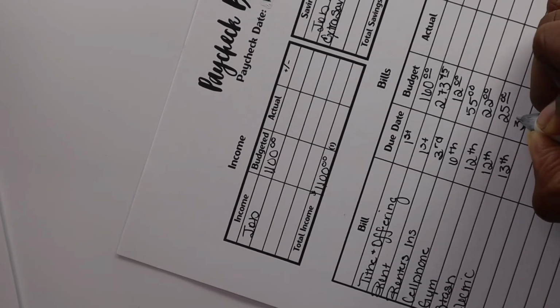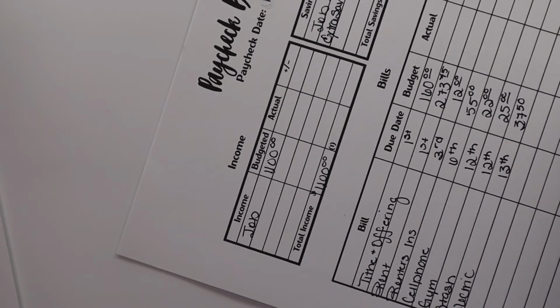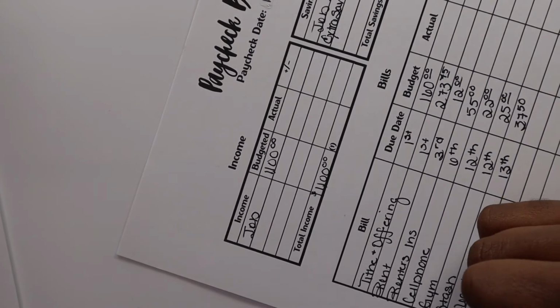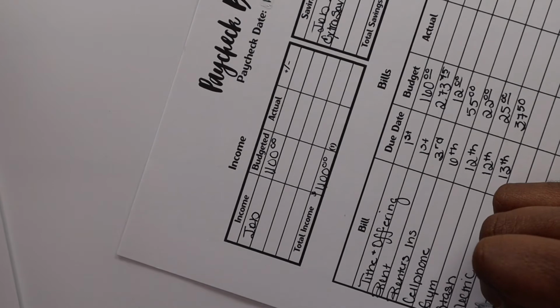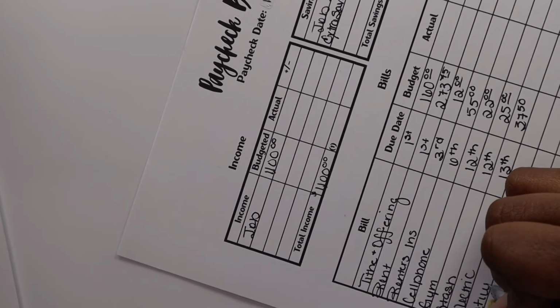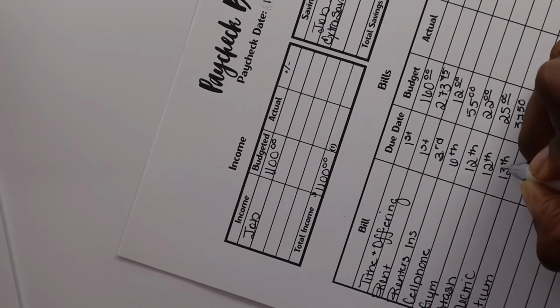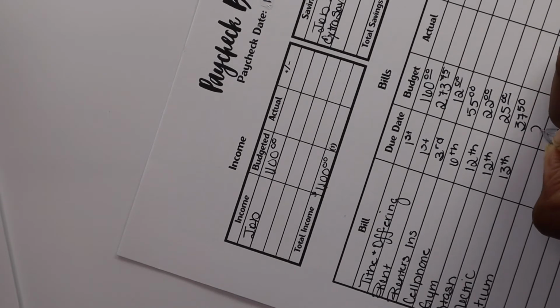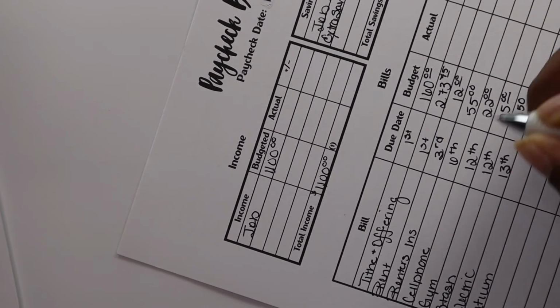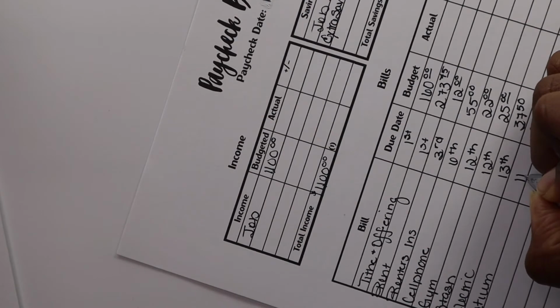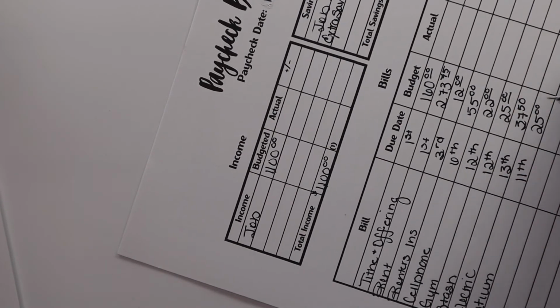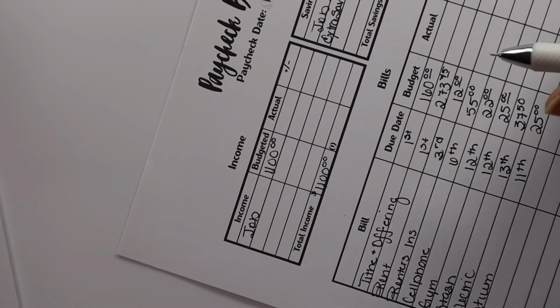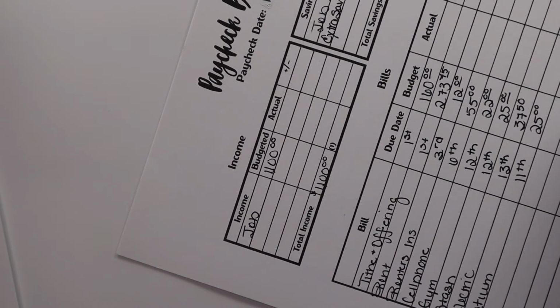So we are budgeting $37.50 for their electric. And then for their streaming service, we are budgeting $25, and that's due on the actual 11th. This should be higher up. I should put that there, but it's okay. And then this is all of their actual bills.